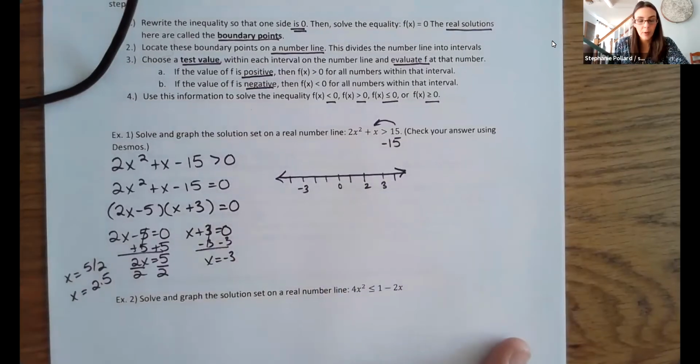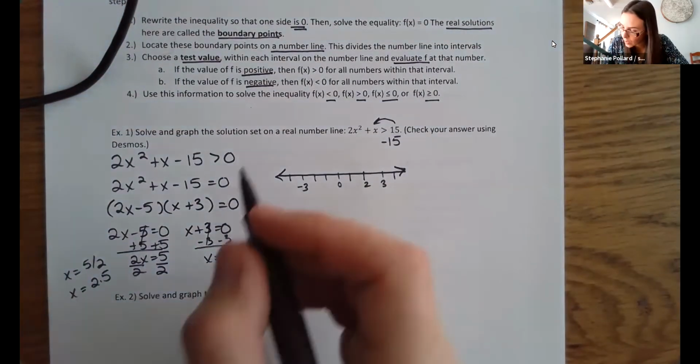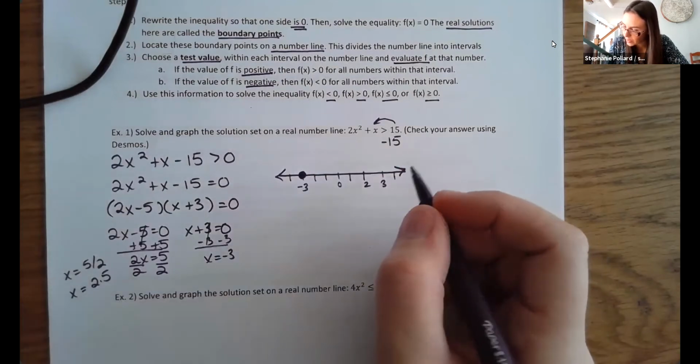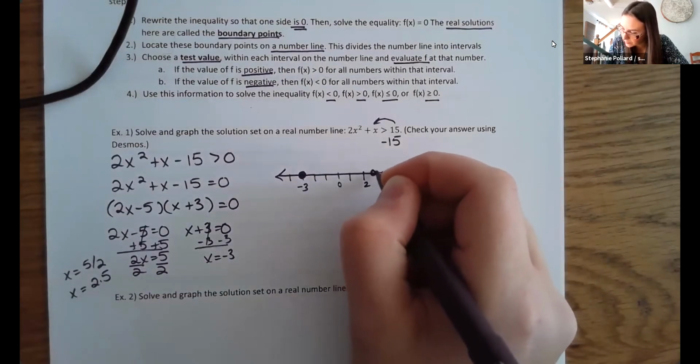Okay, and I'm going to put on my 2 boundary points. So I have one boundary point at -3. And I have the other boundary point at 2.5. So it'd be like right here.